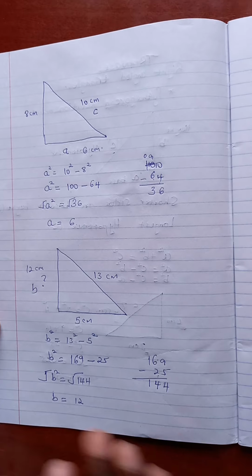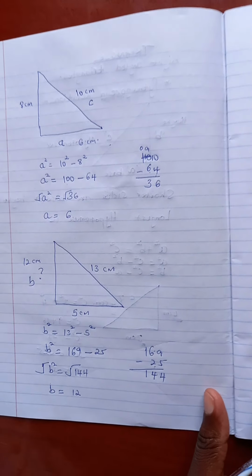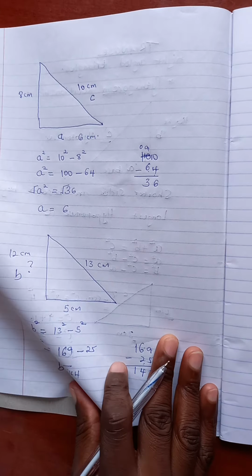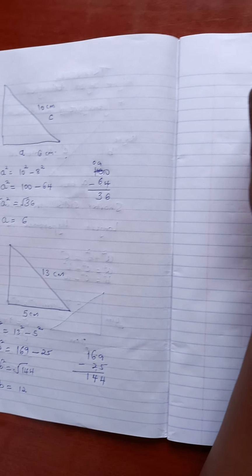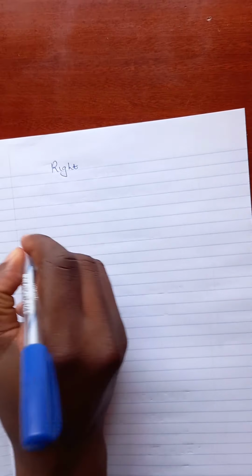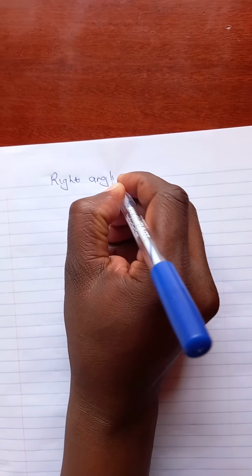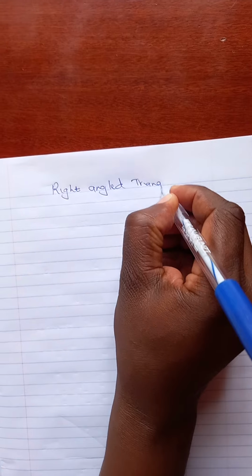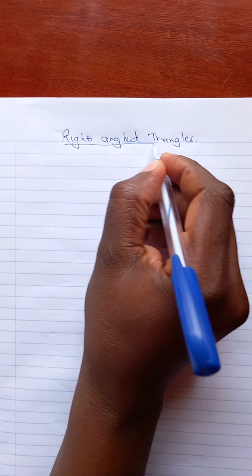Learners, having done those three examples, we are going to have a table of the right angled triangles. We are going to have measurements of those triangles that are right angled.